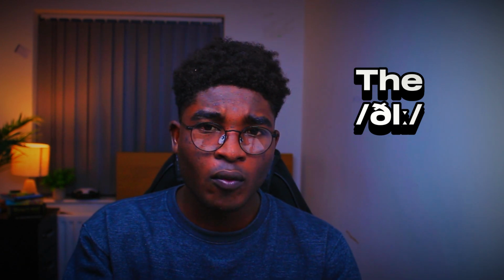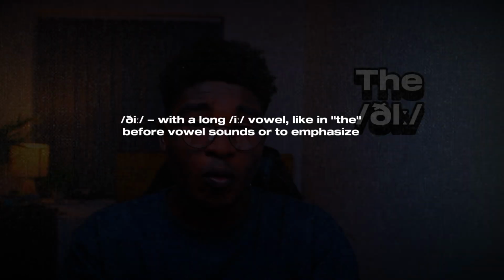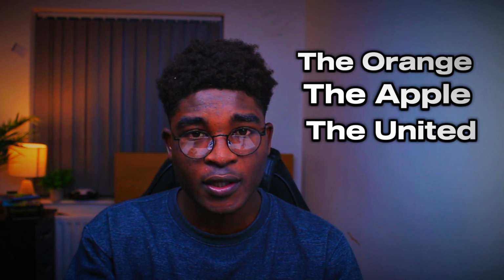So what about the second part? The second part is the, the long E sound. This happens when it's followed by a word that begins with a vowel letter or vowel sound. For example, the orange, the apple, the united, the international. If you've noticed here, I say the. Why? Because all of them start with a vowel sound, a vowel letter.